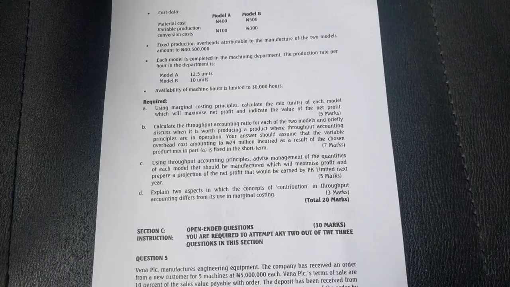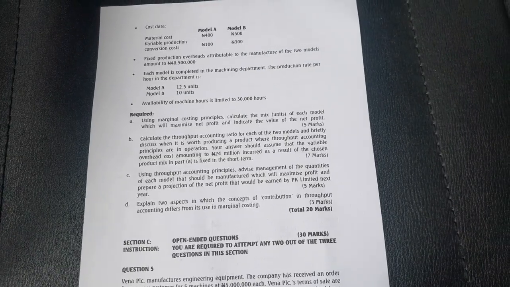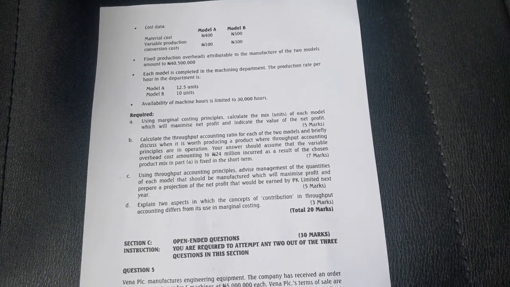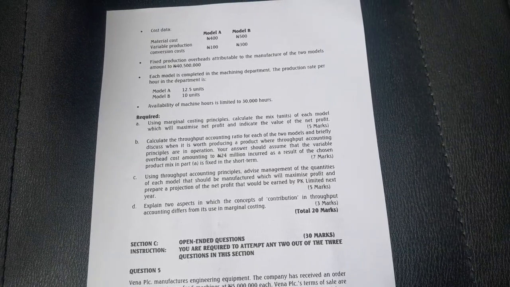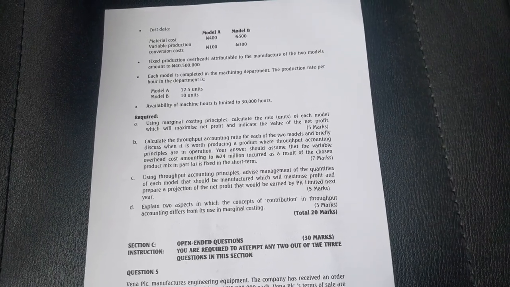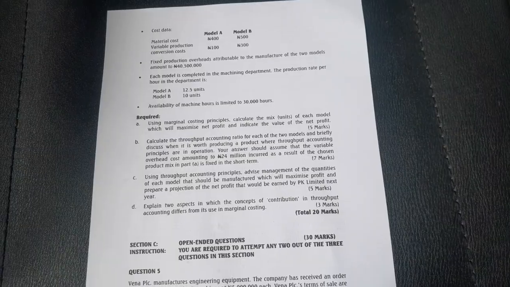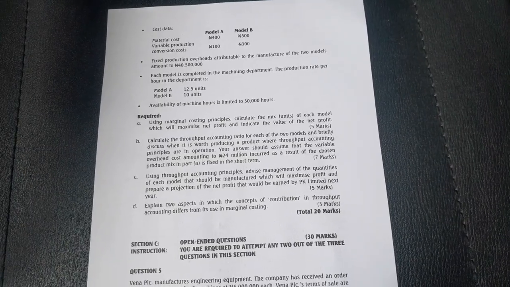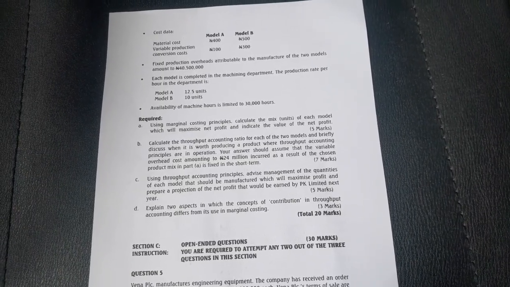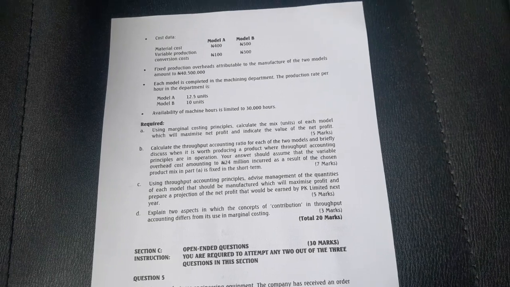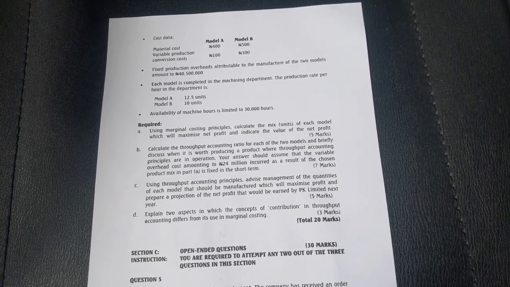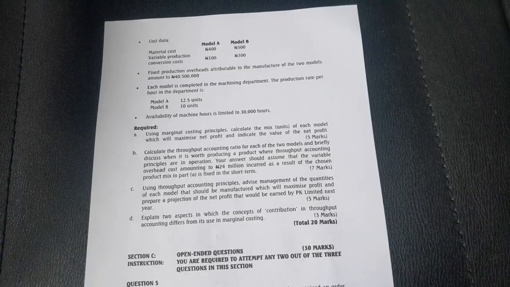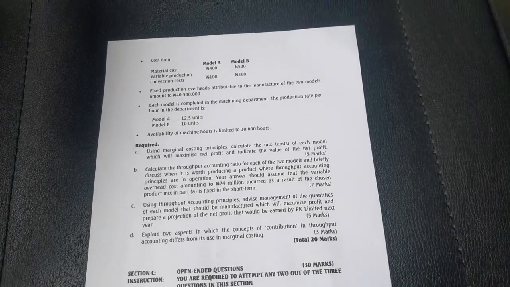C. Using throughput accounting principles, advise management of the quantities of each model that should be manufactured which will maximize profits, and prepare a projection of the net profits that will be earned by PK Limited next year. D. Explain two aspects in which the concept of contribution in throughput accounting differs from its use in marginal costing.